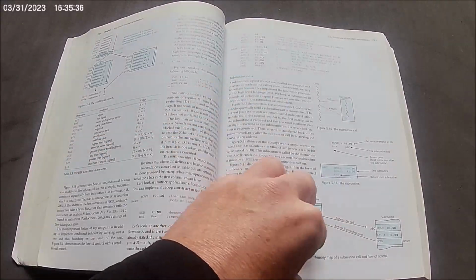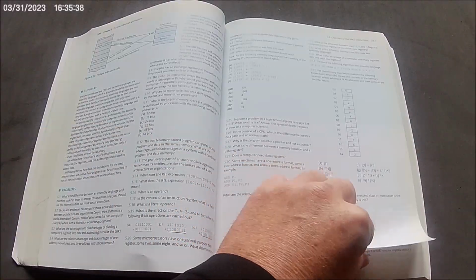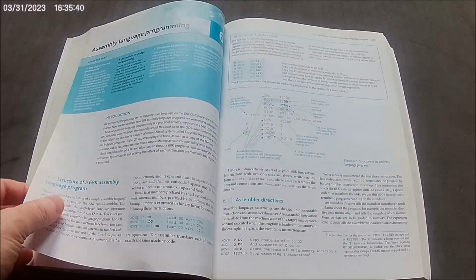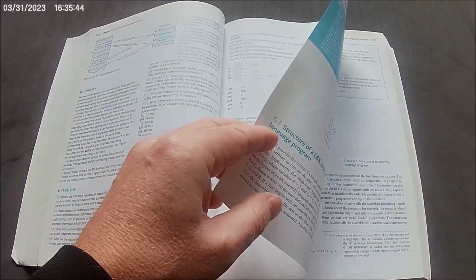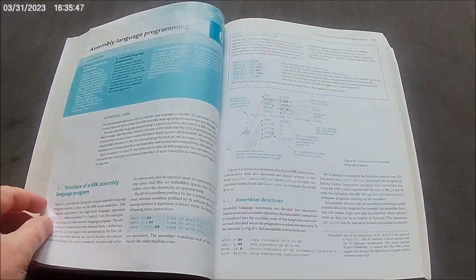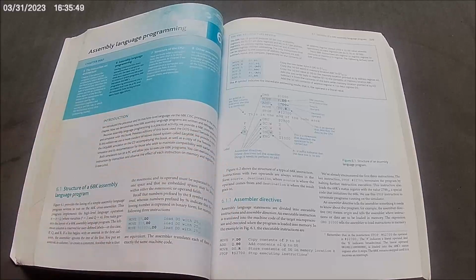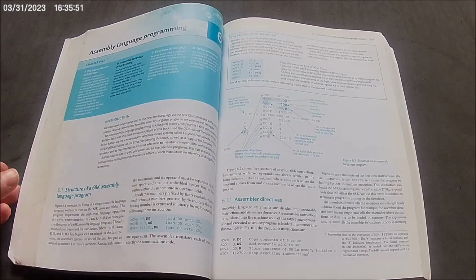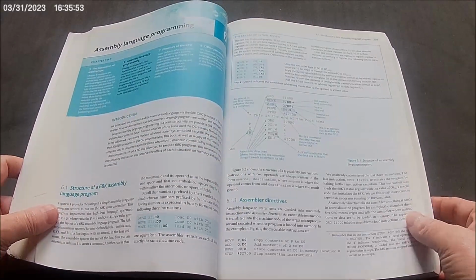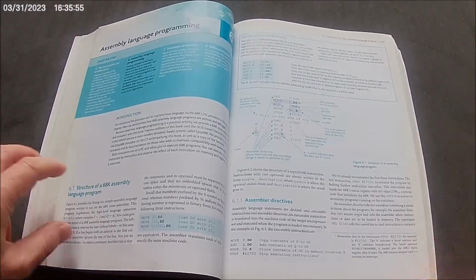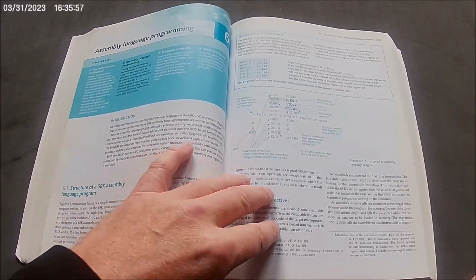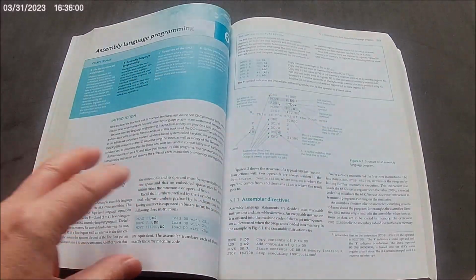Okay, stuff on subroutines, and that's that section finished. Okay, so that's the basics of the instruction set architecture, and then it moves on to an excellent chapter here called assembly language programming. So this was another chapter I've covered probably the most extensively through this book.